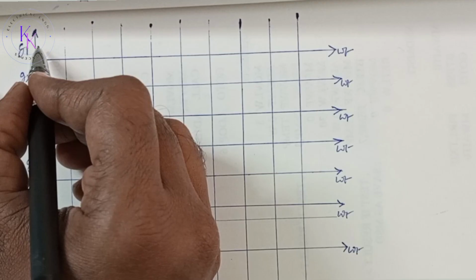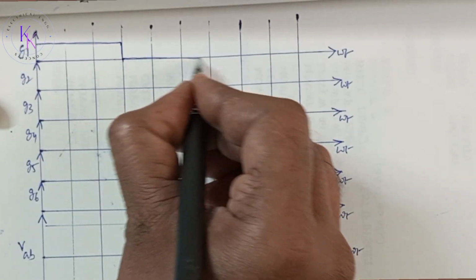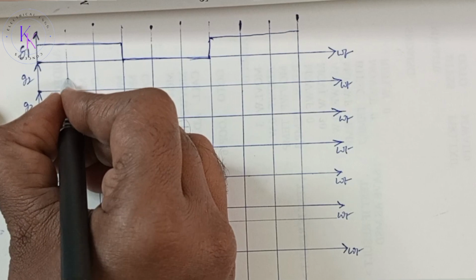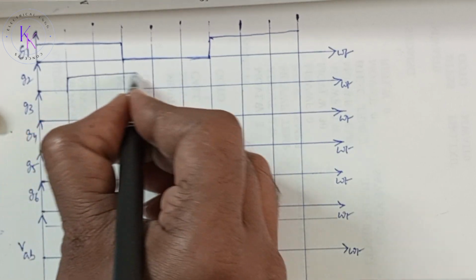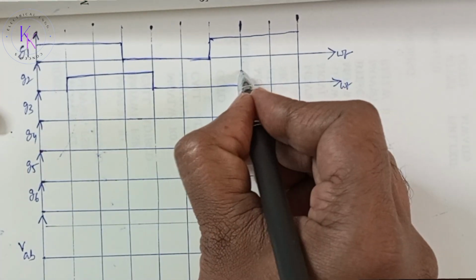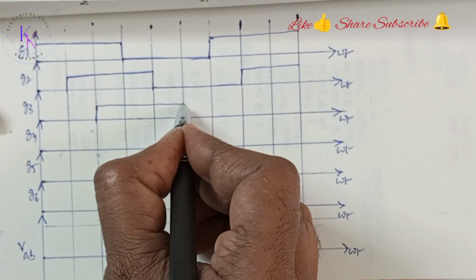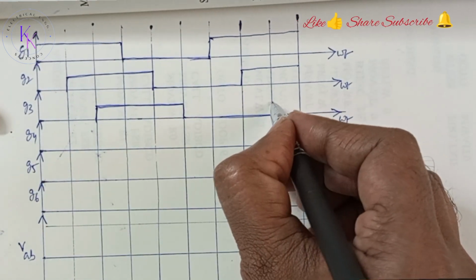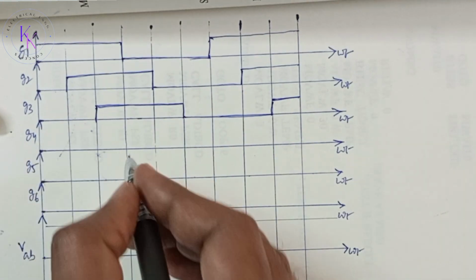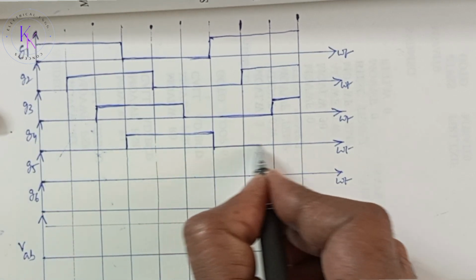Now let us see the gating signals. The gating signal G1 is going to remain on for 180 degrees and then goes to 0 for 180 degrees. Then again it starts the next 180 degrees. Now the gating signal of G2 is going to start at 60 degrees and remains conducting for 180 degrees, then stops for the next 180 degrees, then starts conducting again. Gating signal 3 is going to start at 120 degrees and conducts for 180 degrees, then is off for the next 180 degrees. The gating signal for the fourth transistor is going to start at 180 and conducts for 180 degrees, then stops conduction for the next 180 degrees.